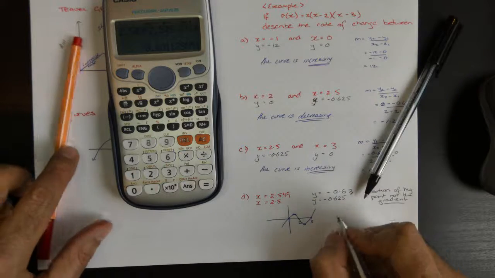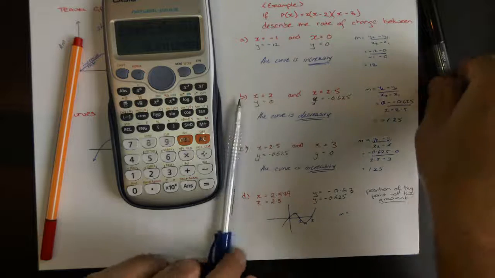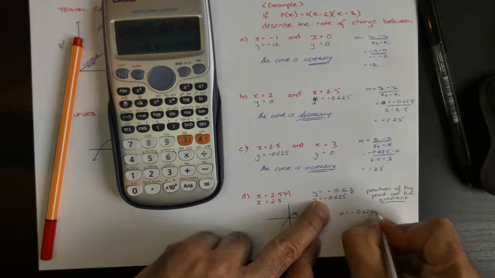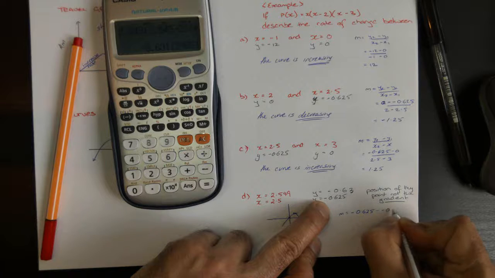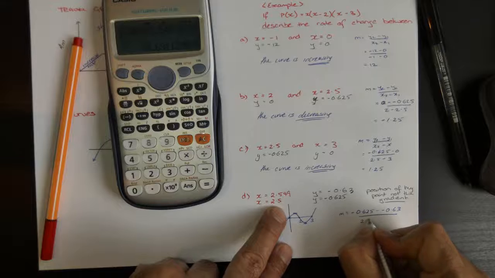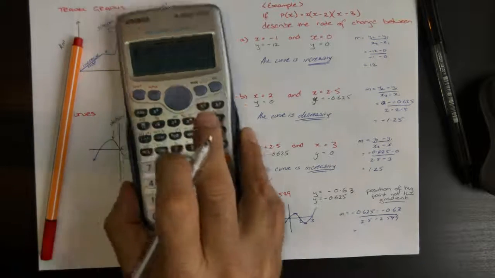So what's the gradient between those 2 points? So negative 0.625 minus negative 0.63 over 2.5 minus 2.549. What do we get?